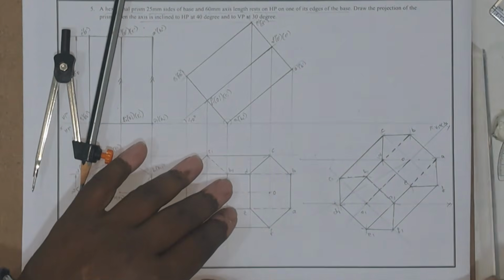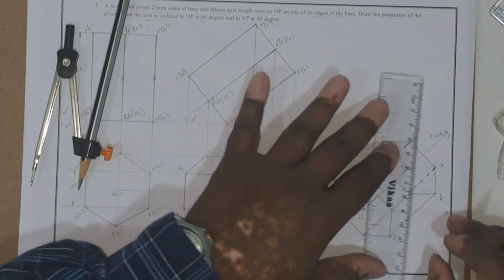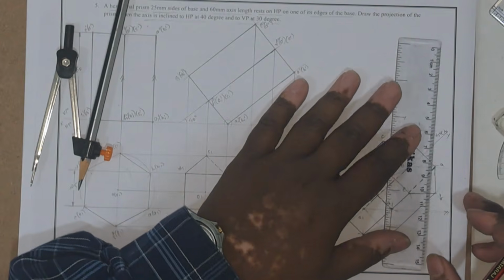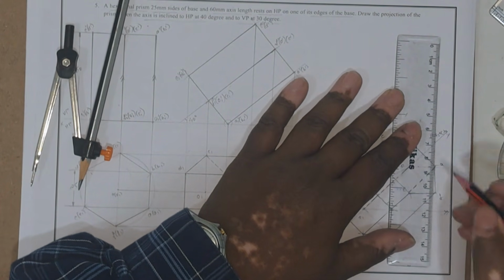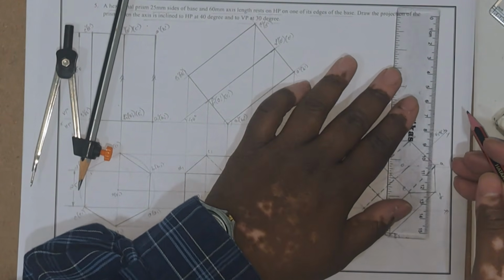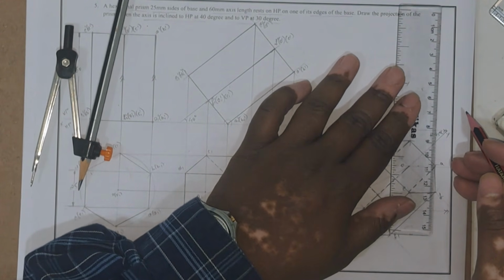Now from here on, we can go on to draw the projection lines to get the front view. So let us draw first from the points A, B, C, D, E, F. Then we shall locate all the points with respect to A1, B1, C1, D1 and E1.